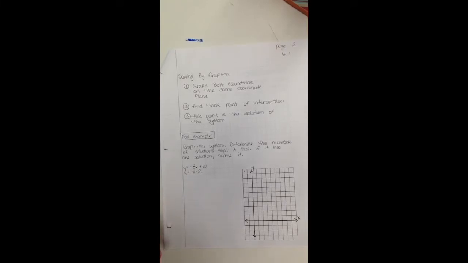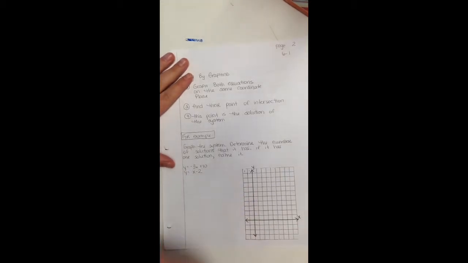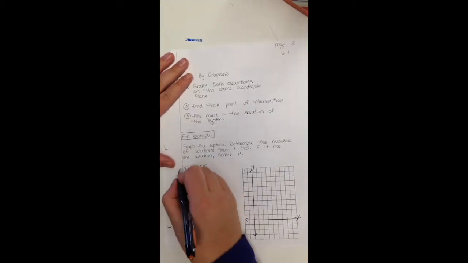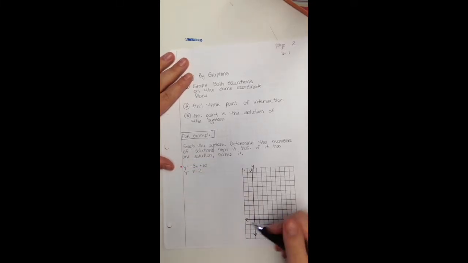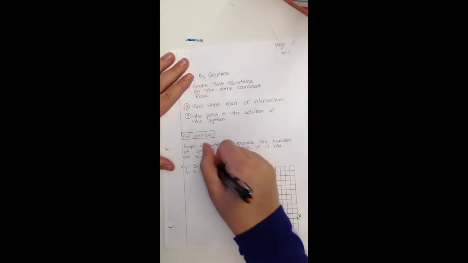So let's go ahead and do a couple examples. We're going to graph the system of equations and then determine the number of solutions, if it has any, and if it has one, what is it? So let's go ahead and start. Already in slope-intercept form. So I'm going to make the first line orange. And my intercept is at 10. 0, 10.